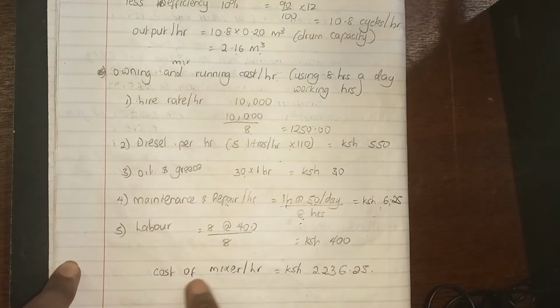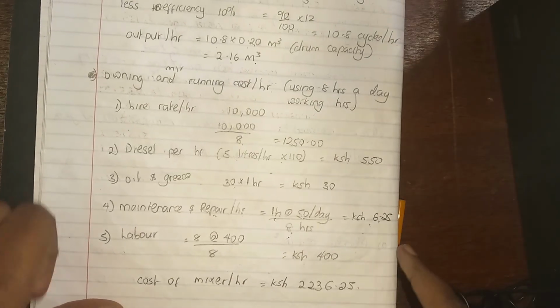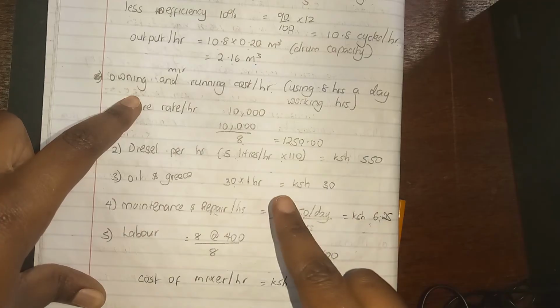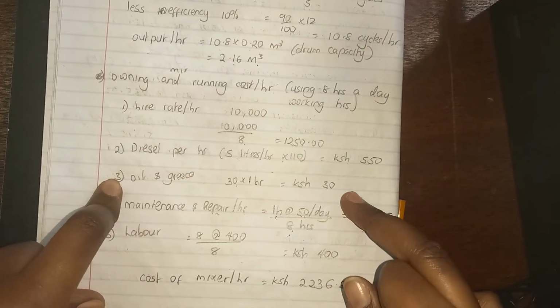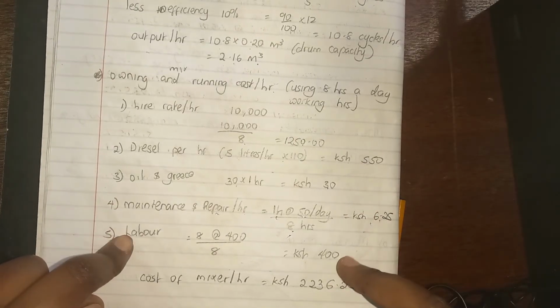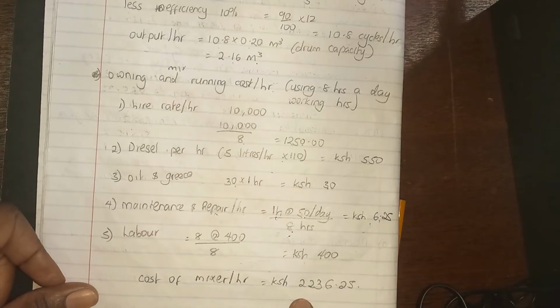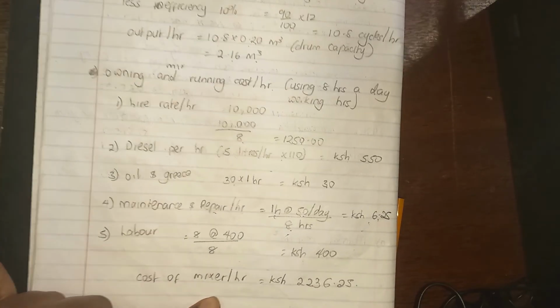So the total cost of the mixer is the hire rate per hour, that is 1,250, plus diesel per hour 550, plus oil and grease per hour 30, plus maintenance and repair per hour 6.25, plus labor per hour 400. So the total cost will be 2,236 shillings and 25 cents.